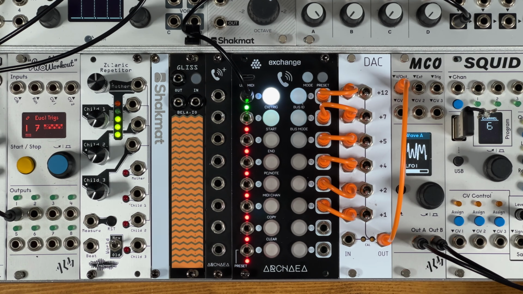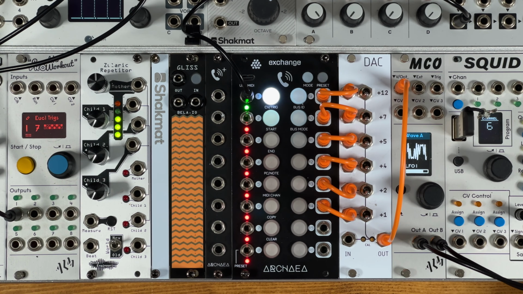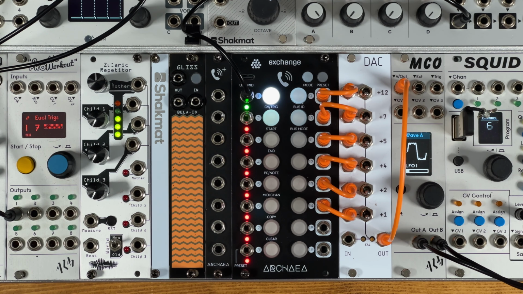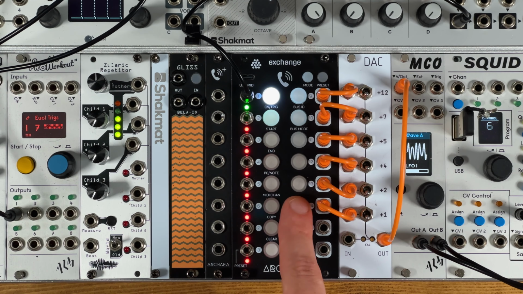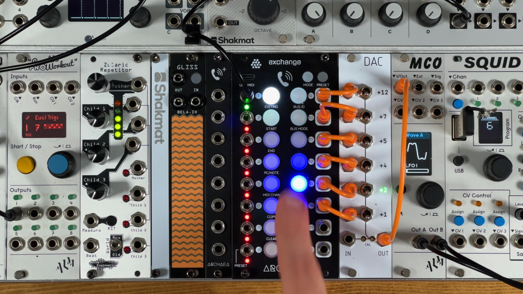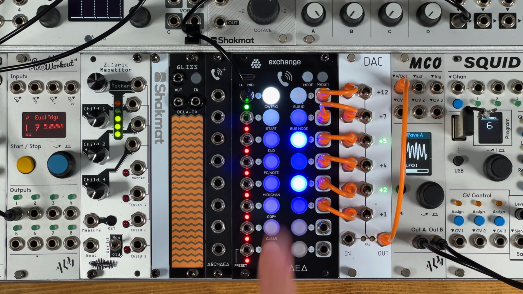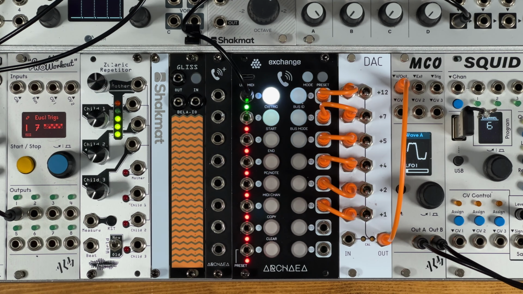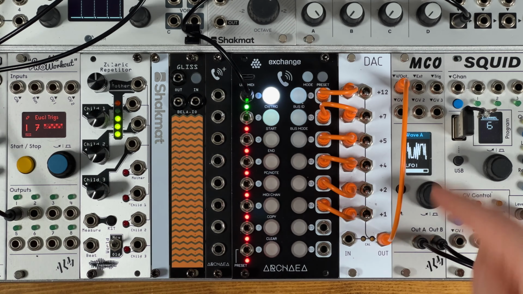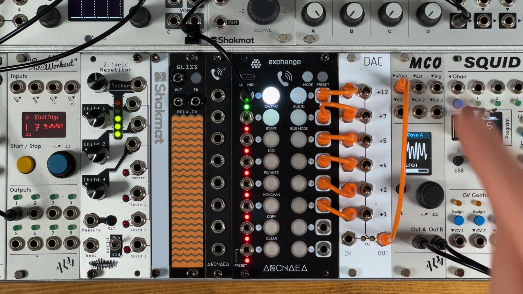If I get the oscillator droning, it's just a wavetable oscillator with a little bit of LFO movement in the MCO. And if I start turning on some of these buttons to route this 5 volt to the DAC, you see I can create different notes by combining these different offsets which are added effectively to this output here.